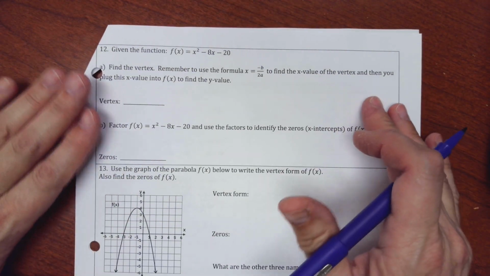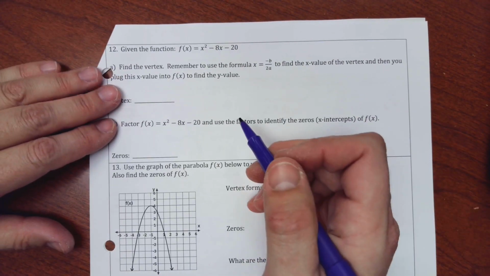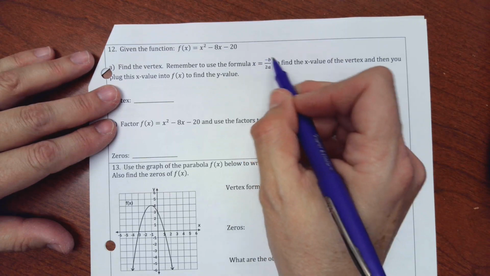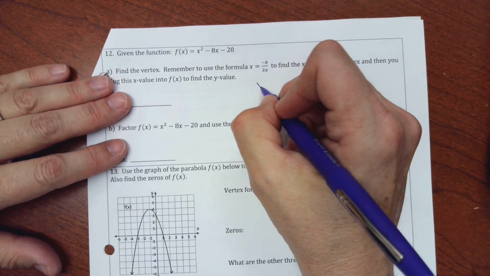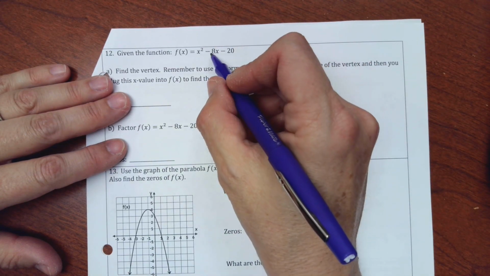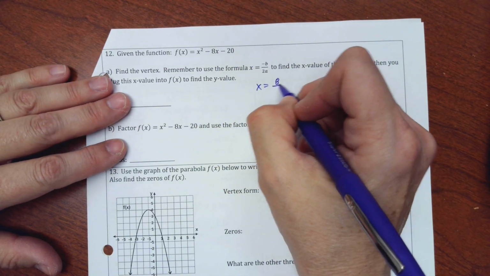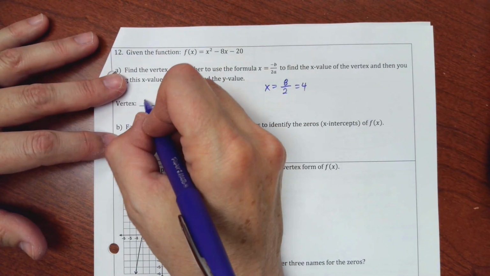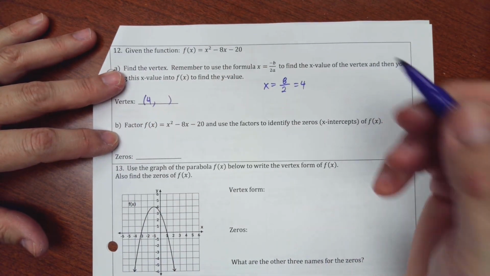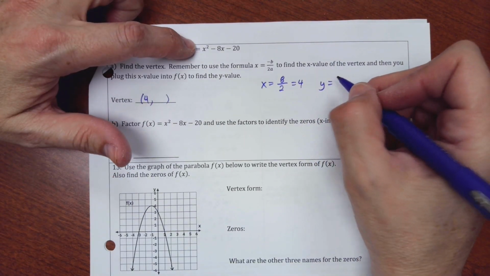All right, now over here. So exactly like one of your homework problems you've had before. Find the vertex. We're using this formula. This is the beginning of the quadratic formula, right? Right now, this is in standard form already. So negative b over 2a. So negative of negative 8 would be positive 8. 2 times 1 is 2. So 4 is the beginning of the vertex. To find the end of the vertex, I got to plug in 4 into this problem.